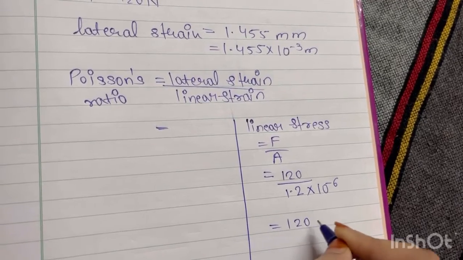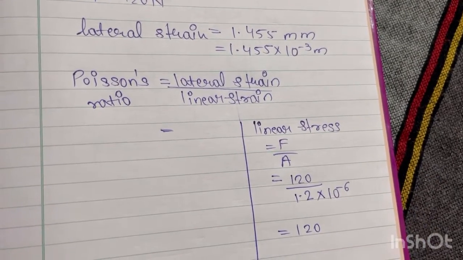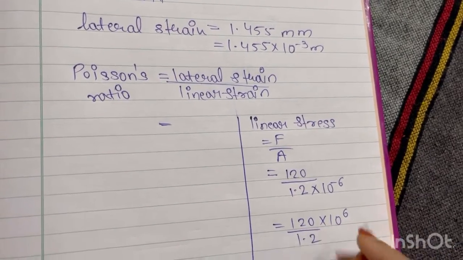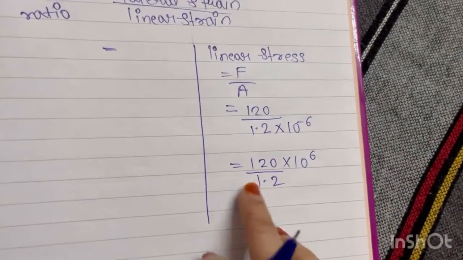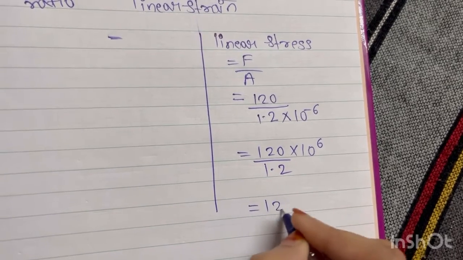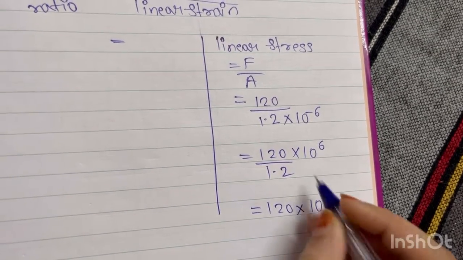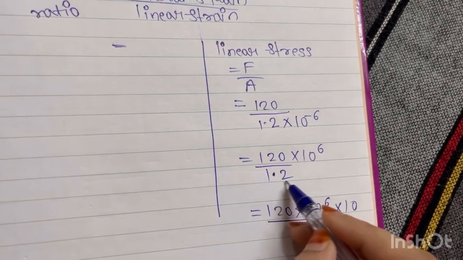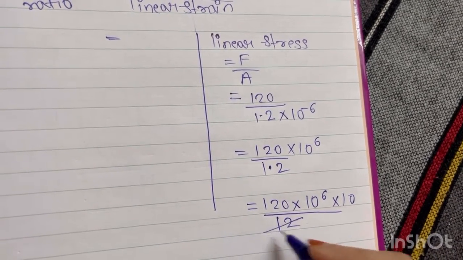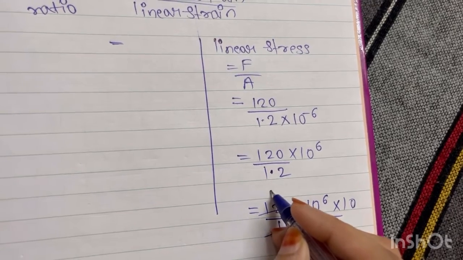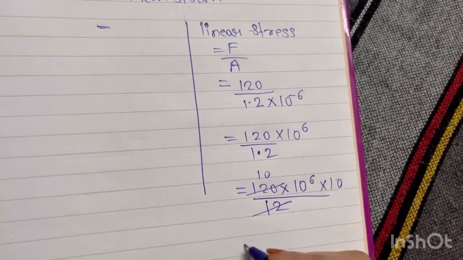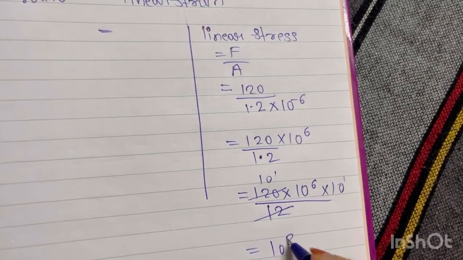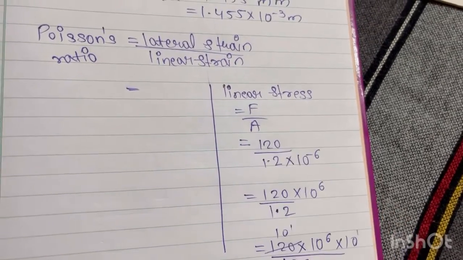Now 120, when you take this 10 raised to minus 6 in the numerator, it becomes 10 raised to positive 6, and here it is 1.2. Now I want to convert this 1.2 into 12. So 120 into 10 raised to 6, I'll multiply by one more 10 in the numerator, because after the point there is one digit. So now it is 12. 12 ones are 12, 12 zeros are 0. So it is 10 raised to 8, my linear stress.